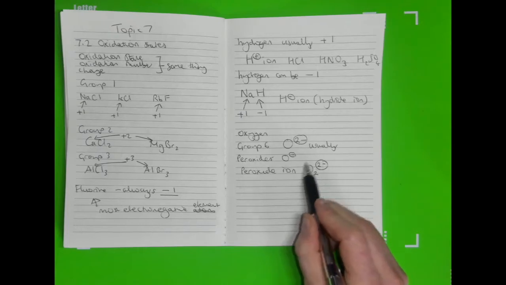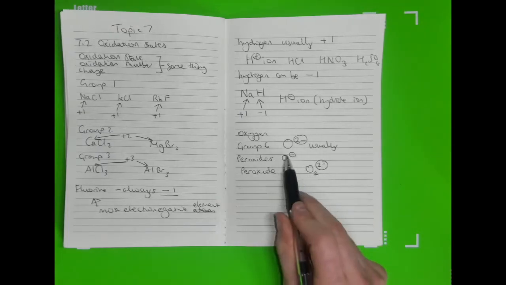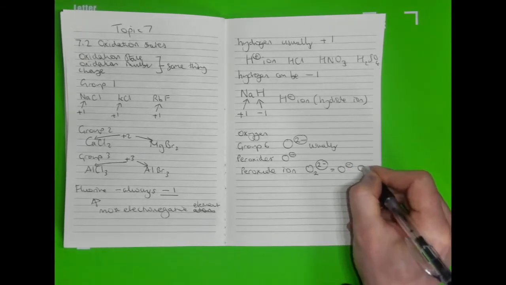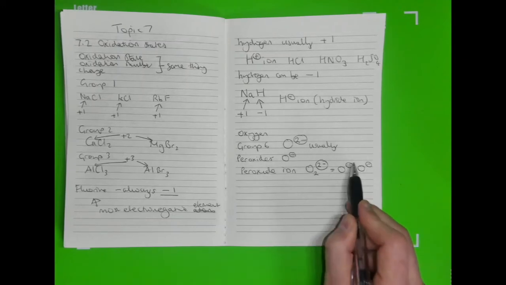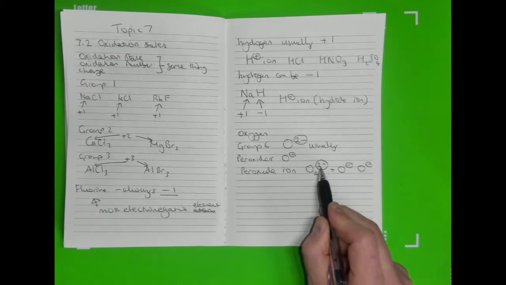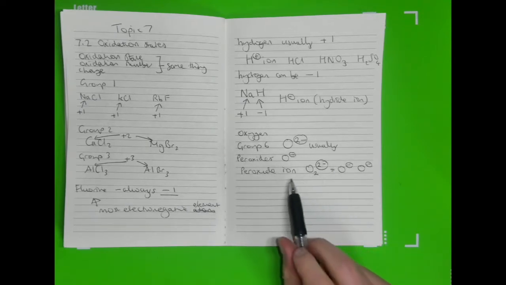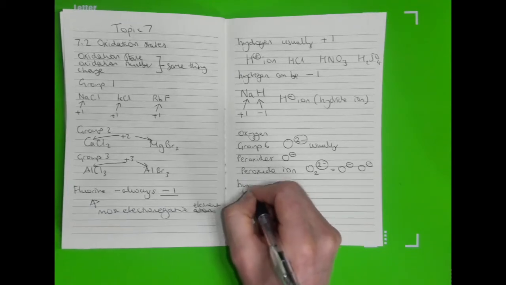So that there is a peroxide ion. A peroxide ion is made up of 2 of these. So that is equal to that and that added together. We've got 2 oxygens, 1, 2, and a -1 charge and a -1 charge. That makes 2-. I'll give you an example of a peroxide. So the most simple example I can think of is hydrogen peroxide.